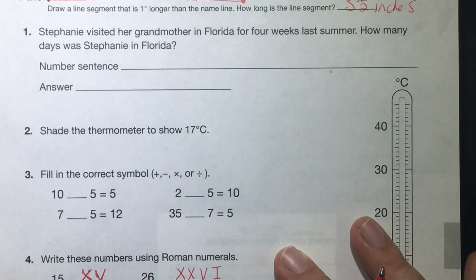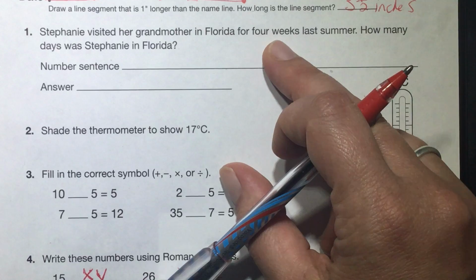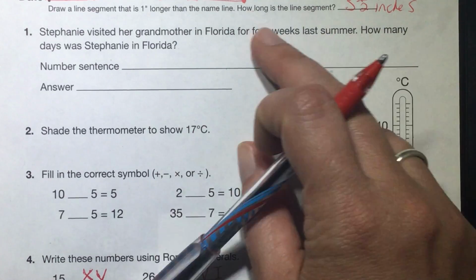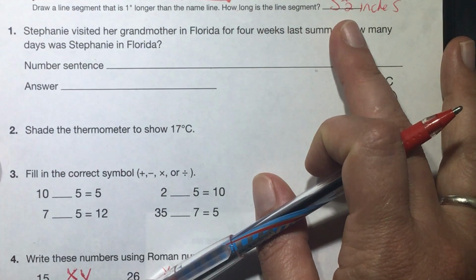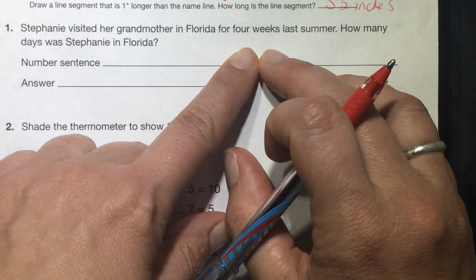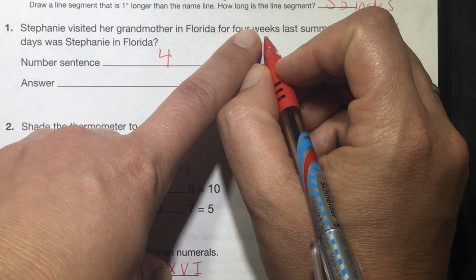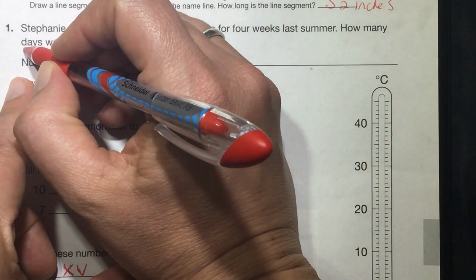Alrighty, so number 1 says that Stephanie visited her grandmother in Florida for 4 weeks last summer. How many days was Stephanie in Florida? So we have the number 4. We know that we've got 4 weeks. We want to know about days though.